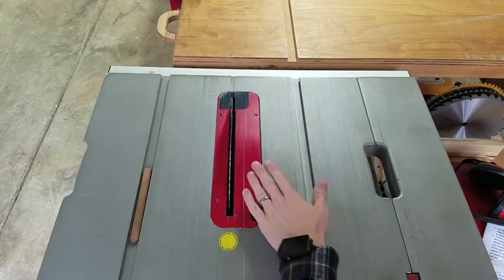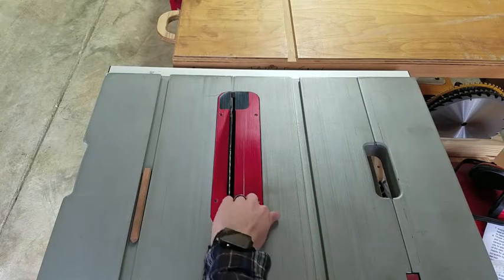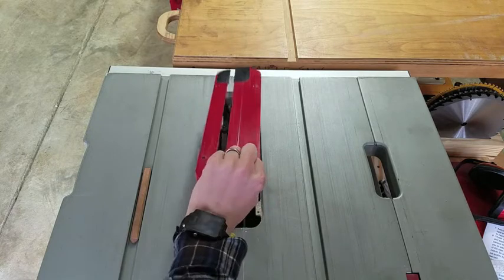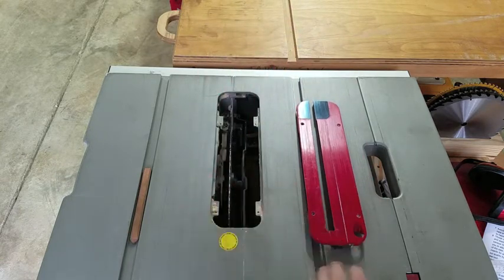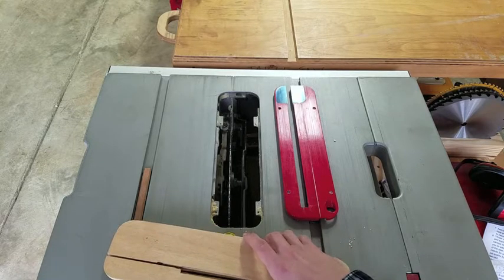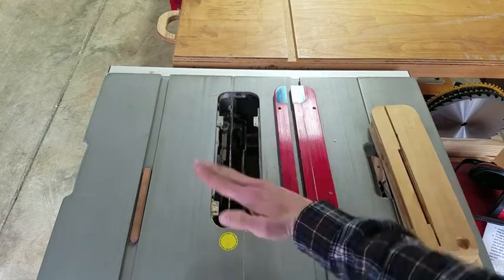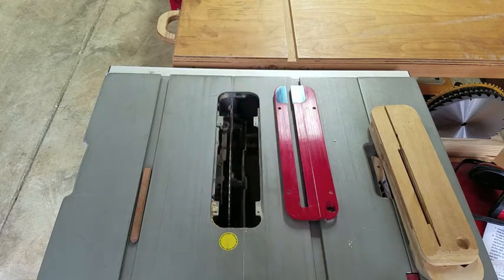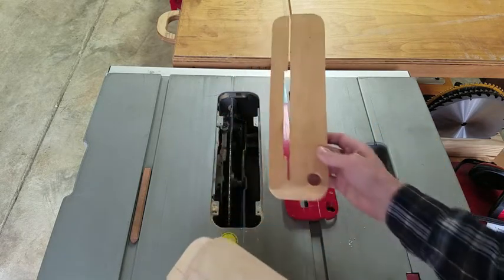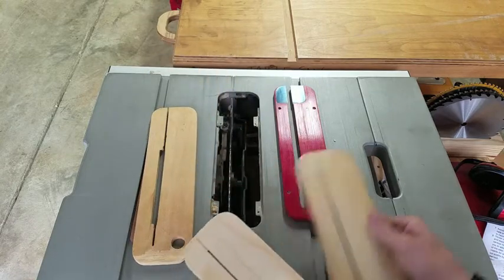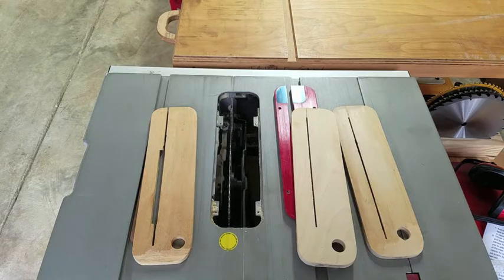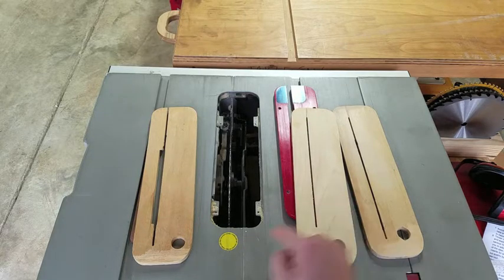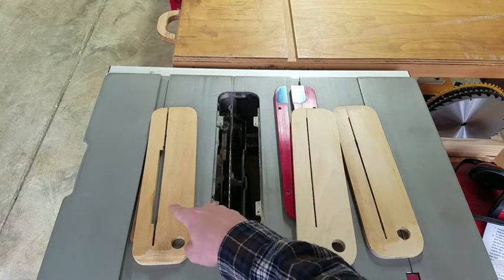The next component is called the throat plate or insert plate. It's a removable plate that allows access to the blade but still supports material as it passes through the blade. Stock plates allow you to adjust blade angles and height through all of the stock settings of the saw. You can also make or purchase custom throat plates for situations like a zero clearance insert, which improves cut quality by preventing tear out, a custom angle, or a dado.